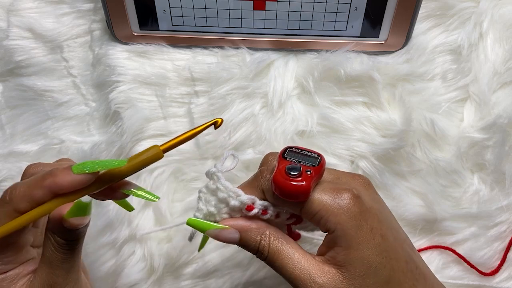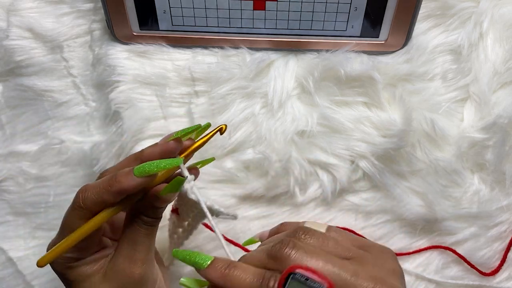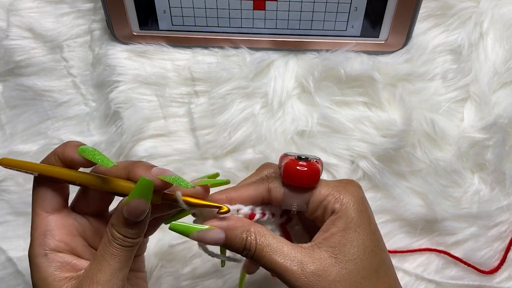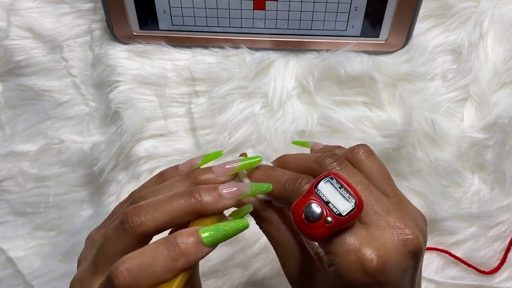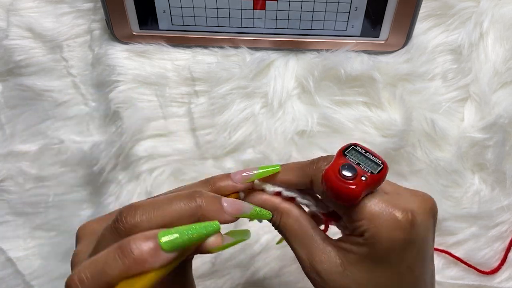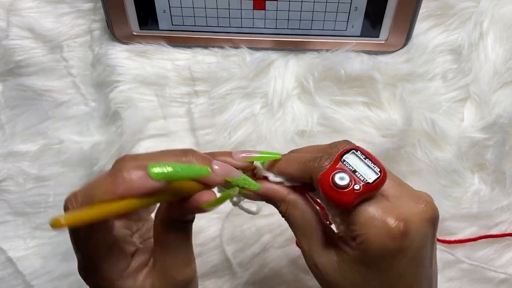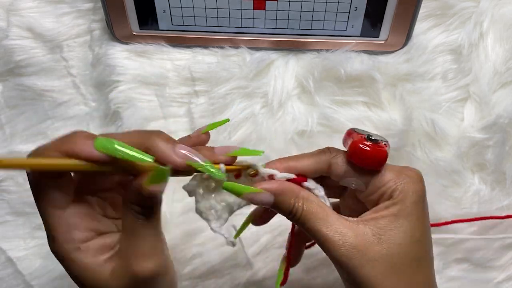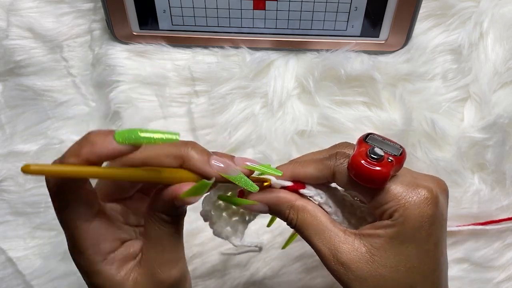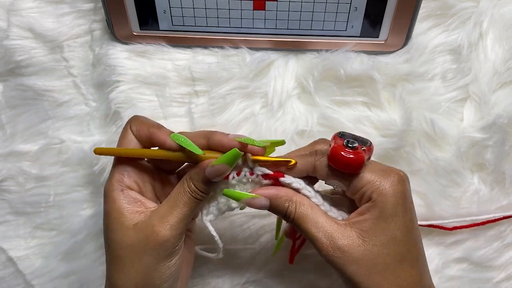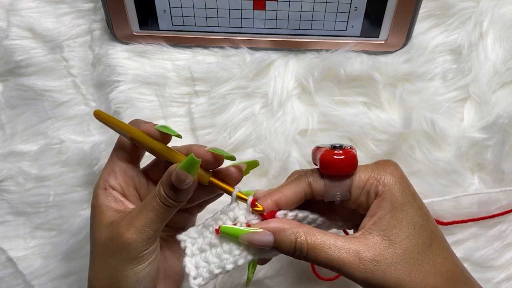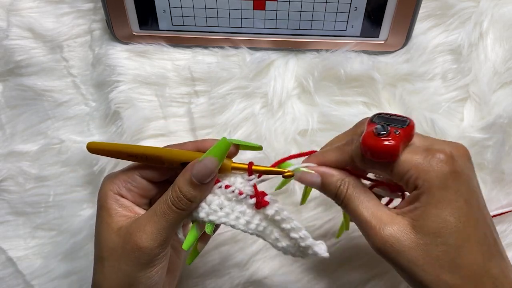For row 4, there are 6 white boxes, so I'm going to do 6 white stitches. So 1, 2, 3, 4, 5, and 6. And now I'm going to finish it off with the secondary color.